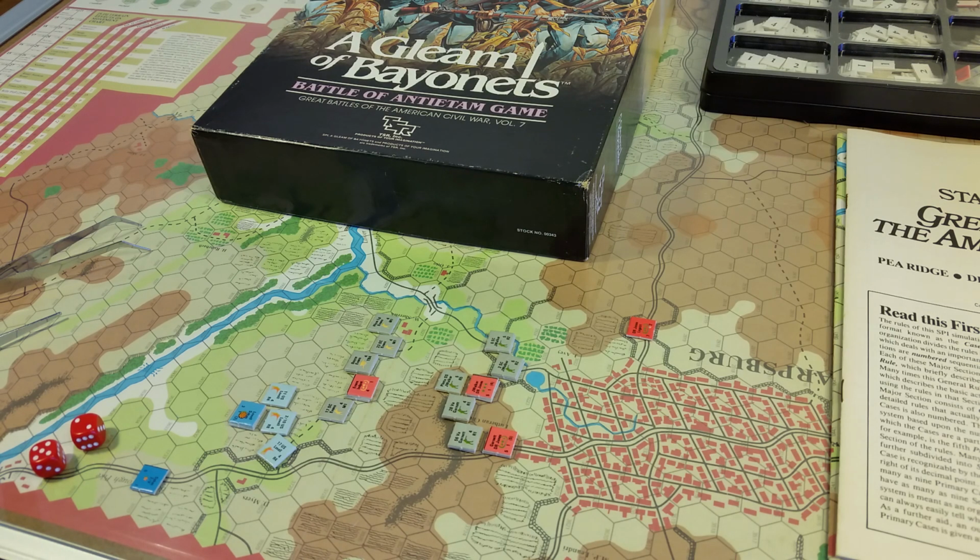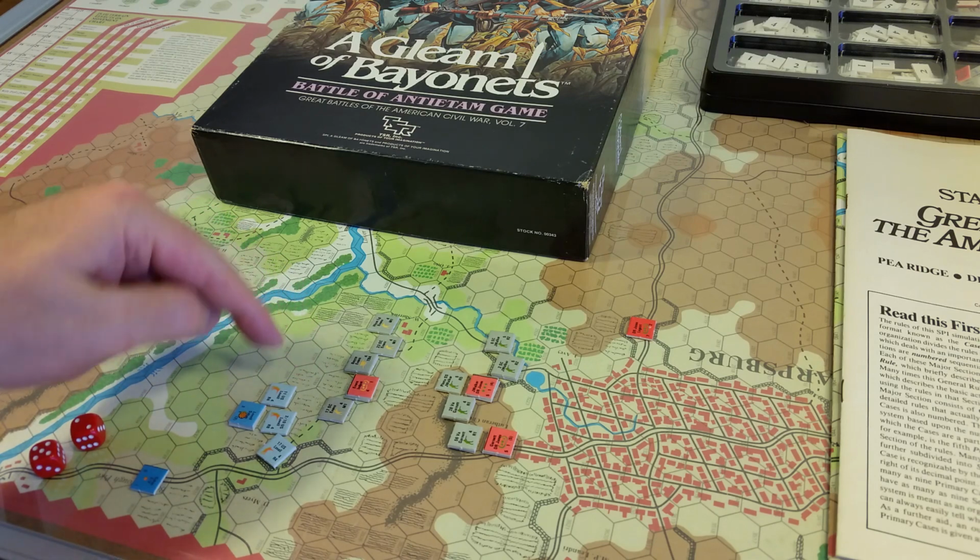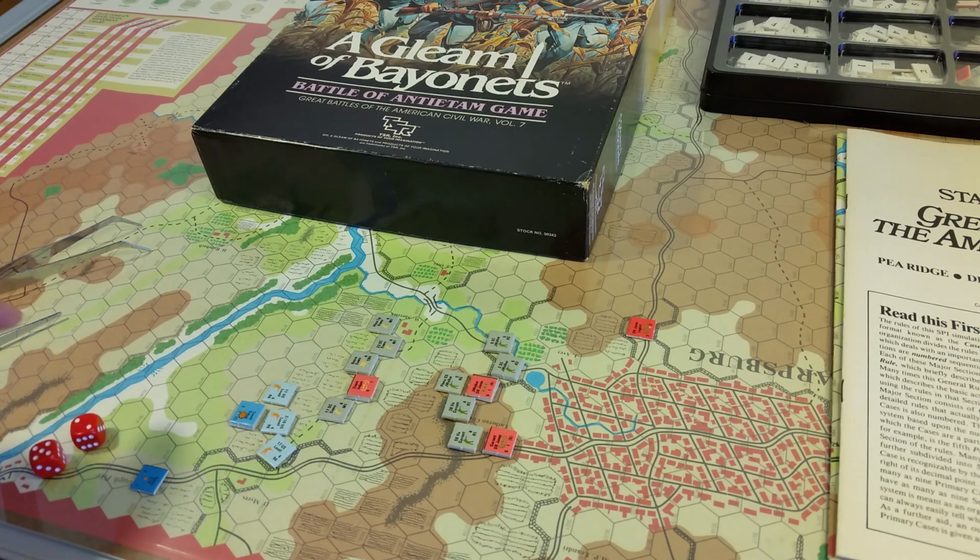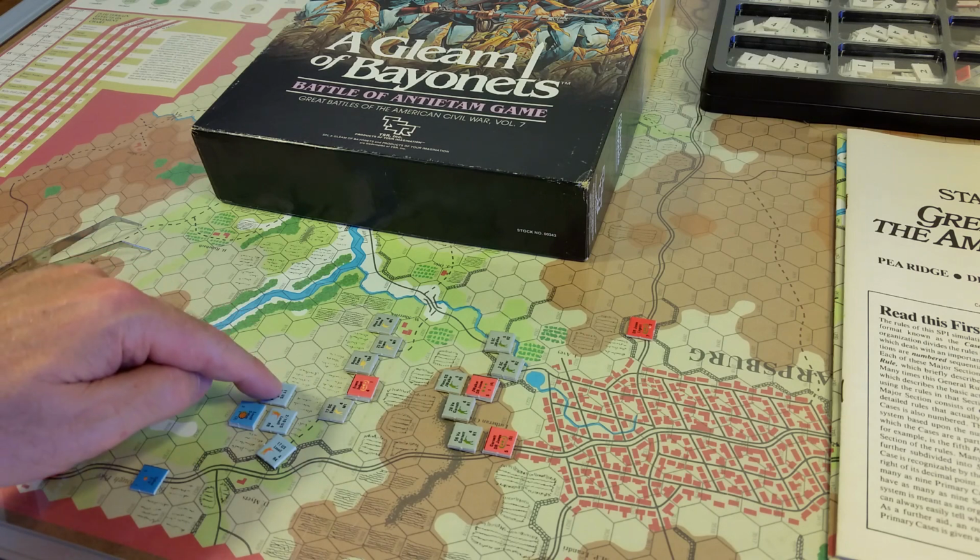Does artillery fire through its front hex sides? Well, let's say that. So 1, 2, 3. Yeah, we will fire at that one right there.